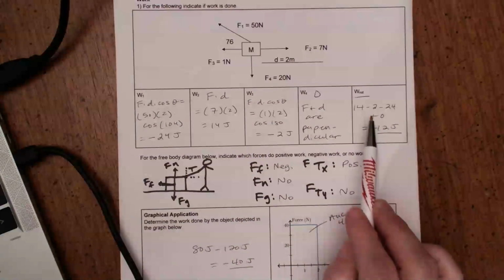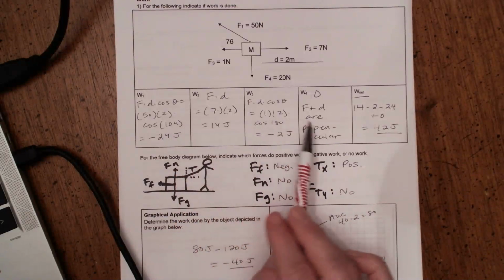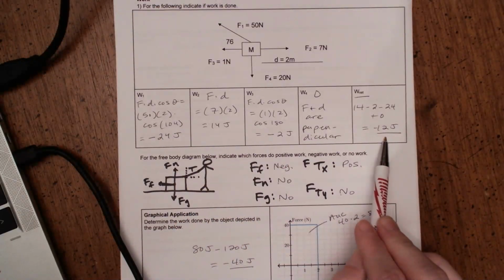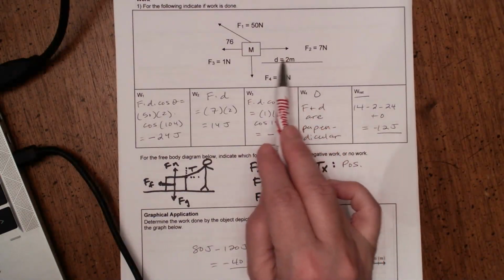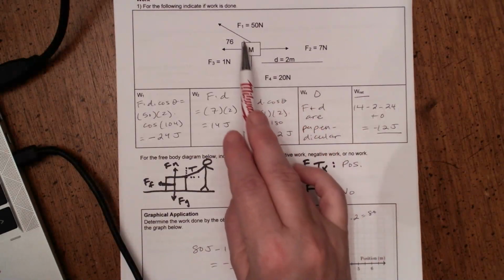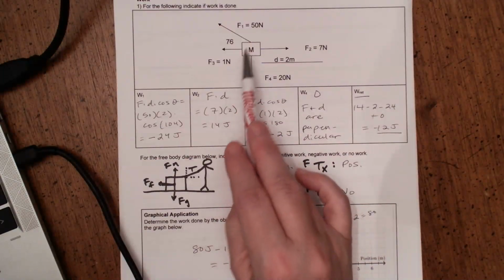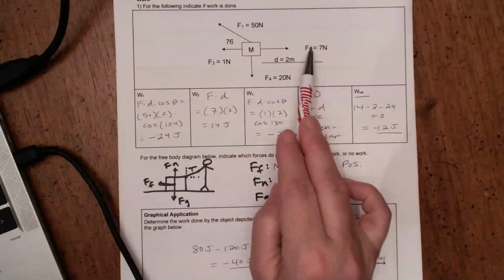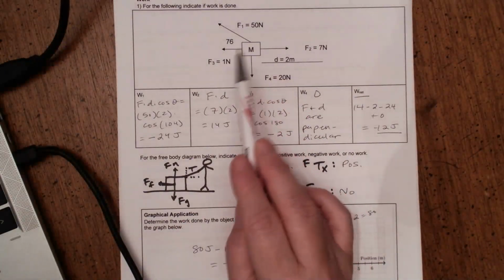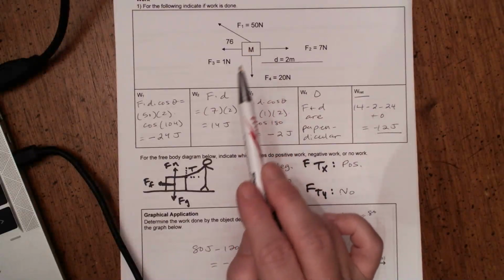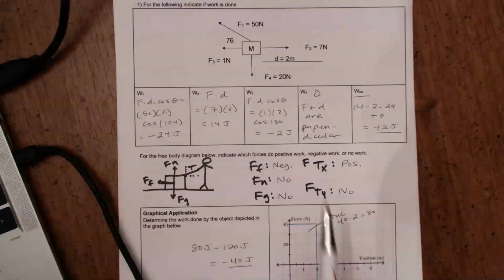And then in the end, to get my net work, I add up all of these that I've calculated. I end up with a negative net work. So even though this thing is moving and it's got a displacement, the forces opposite the movement are greater. They contribute more to work than this force does once you figure out all the math. I can't think of a real life example of this, so we'll move on, but I just wanted to go through the calculations for that.